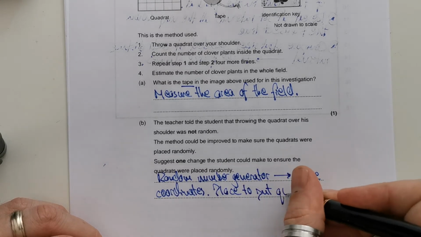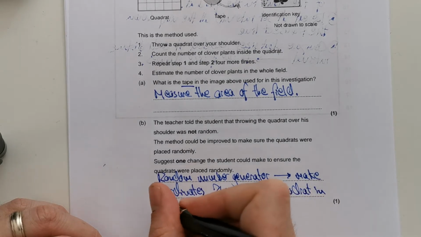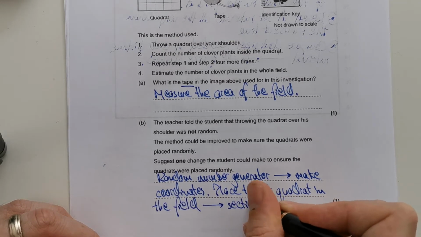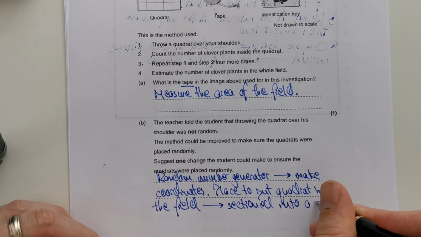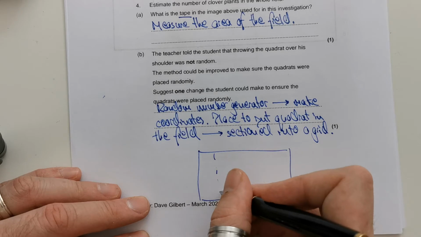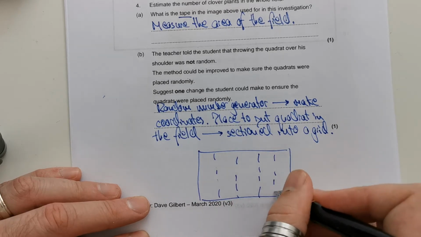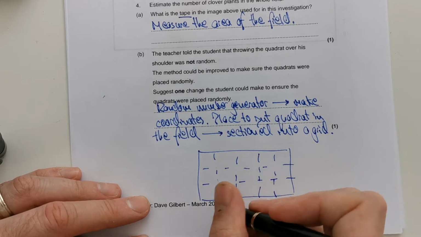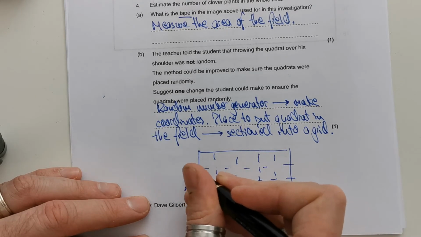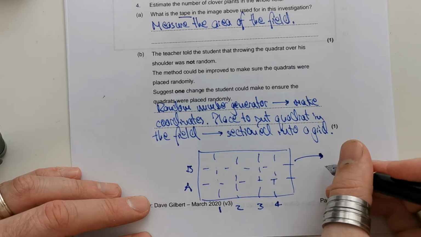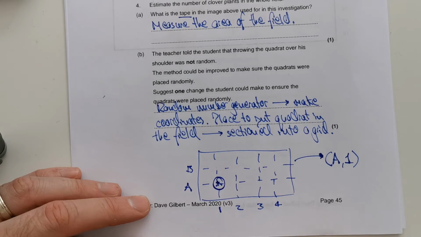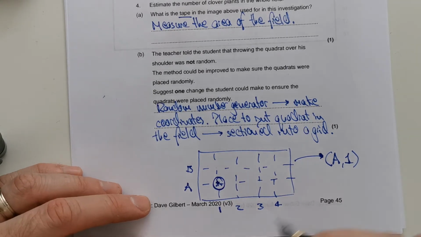to put a quadrat in the field, which has been sectioned into a grid. So for example, you might have your field, and before you've generated your coordinates, you've turned it into a grid, and you've given each section a number. So you might have put 1, 2, 3, 4, and then you might have put A and B. And from your random generator, you might have generated a coordinate of A1. And in that case, you put your quadrat there. That's what we mean by this methodology.